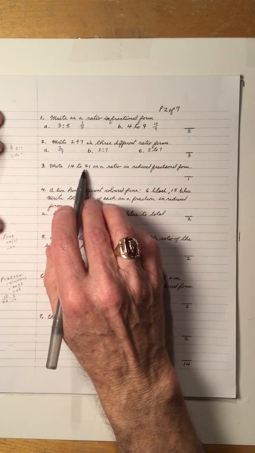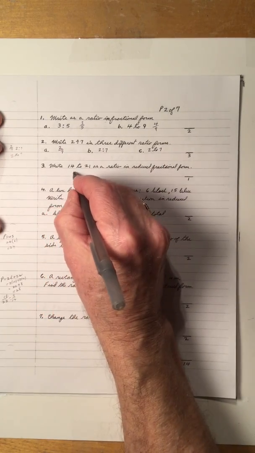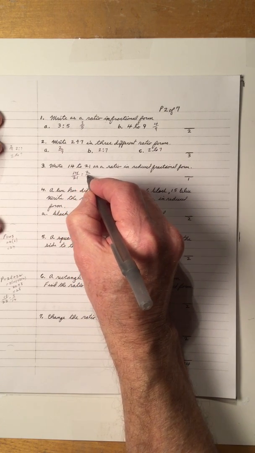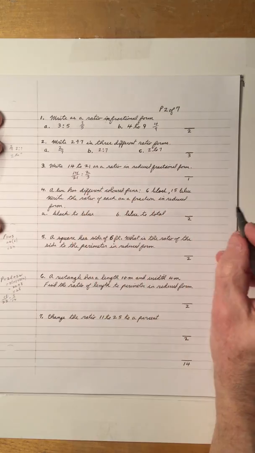Write 14 to 21 as a ratio in reduced fractional form. So 14 over 21. 7 into 14 goes 2. 7 into 21 goes 3.